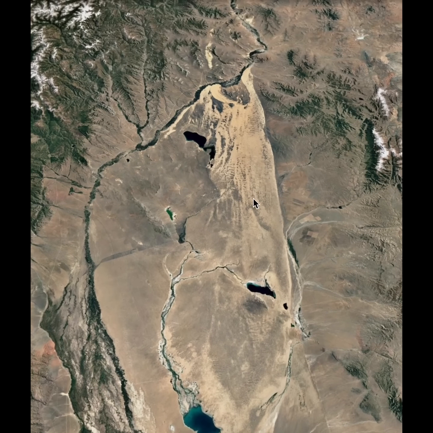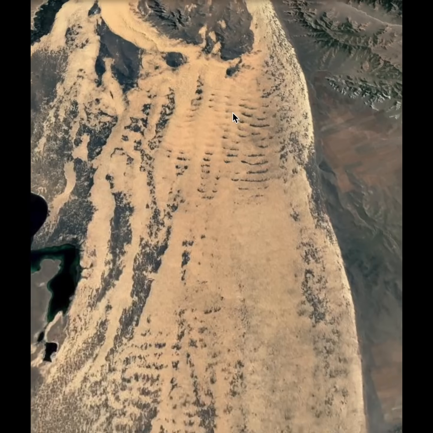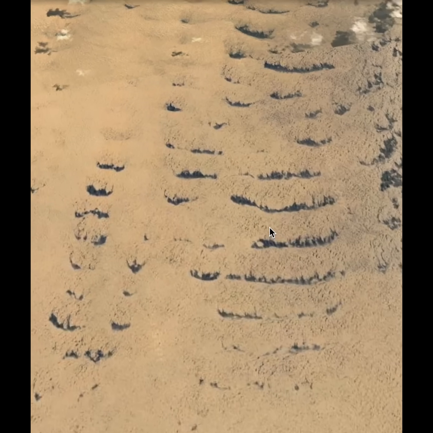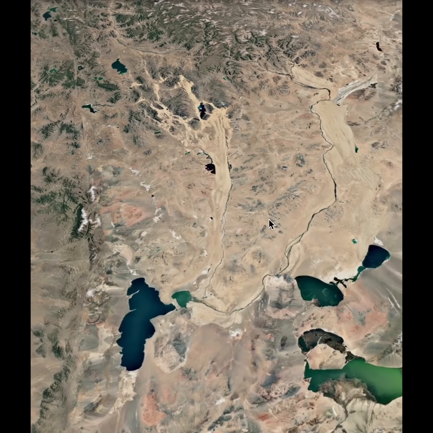And on these sand deposits, we also find massive ripples as well, with a wavelength over 3,000 feet. And next to it is the same features.